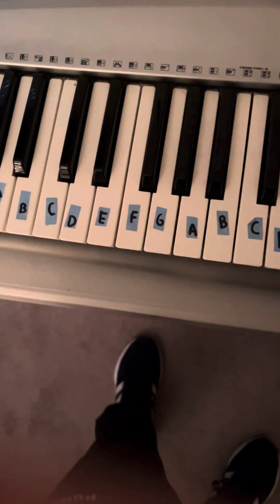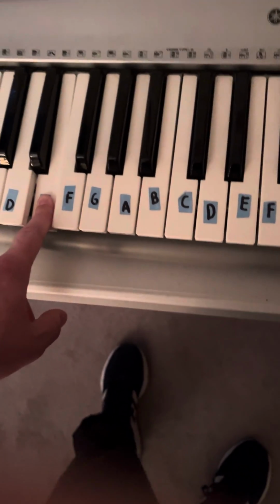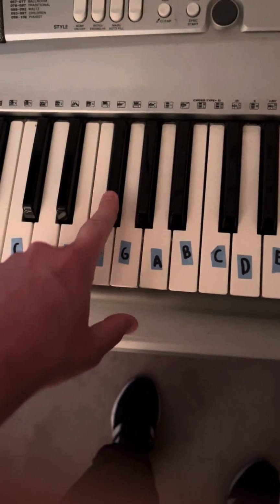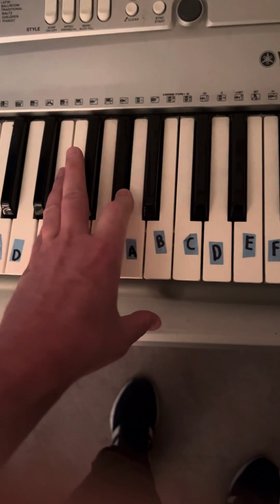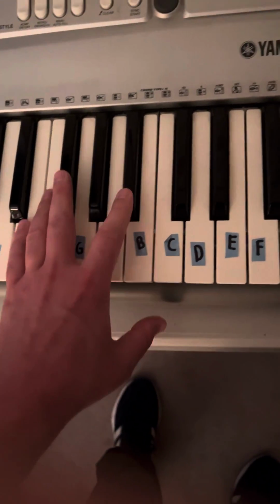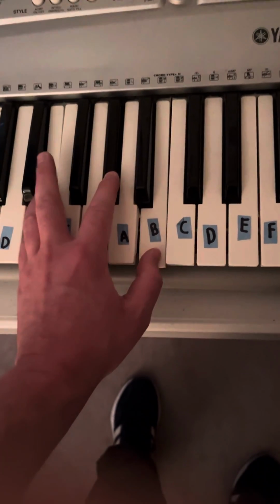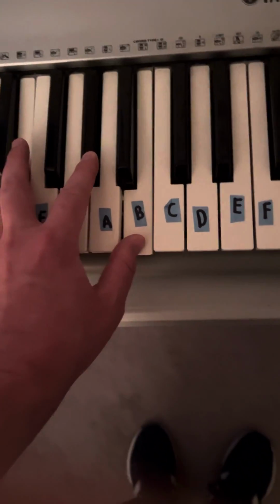Chord 3 is E major. Find the root note E. Do the major chord formula: 4 half steps plus 3 half steps. So you have 1 half step, 2 half steps, 3 half steps, 4 half steps. So you have E, G sharp. From G sharp, you do 3 half steps: 1 half step, 2 half steps, 3 half steps. So E, G sharp, B. That's E major, and it's your 3rd chord.